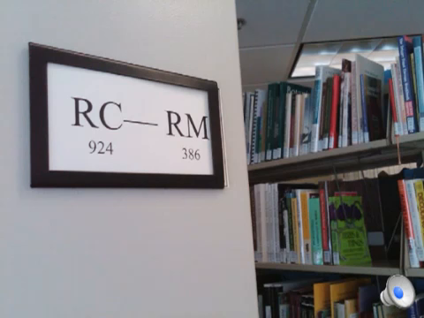Call number ranges are marked on the end of each aisle, and media types are listed on the outside drawers of filing cabinets. For example, books shelved in the area shown here are those with call numbers RC924 through RM386. If you're not sure where to look, just ask us. There's always someone on duty to assist you at the information desk.